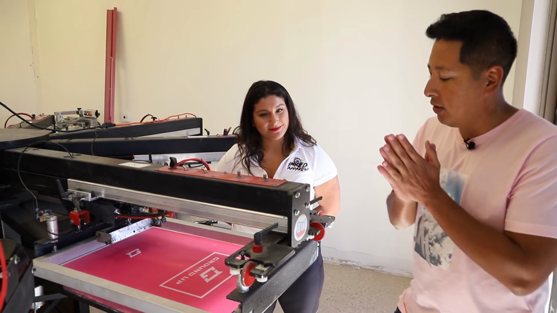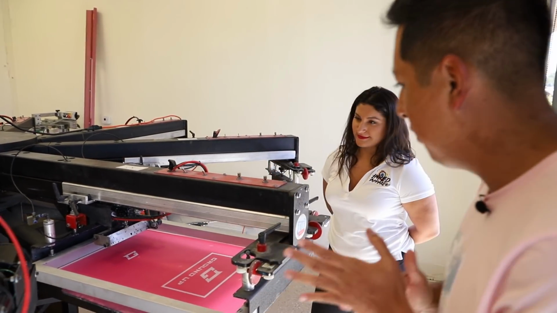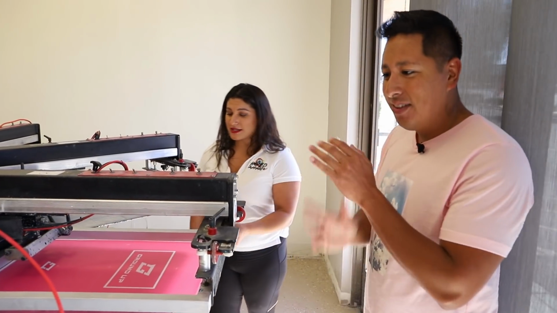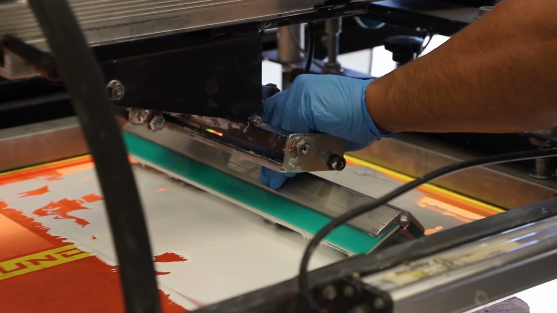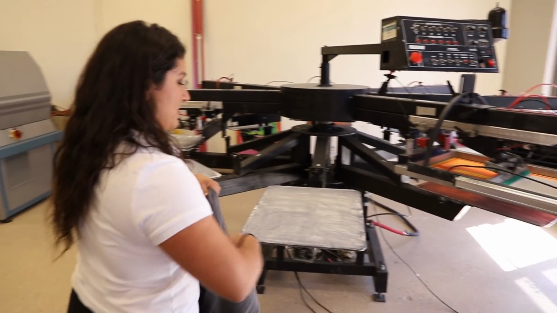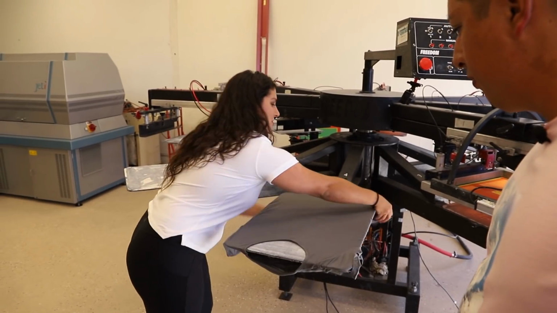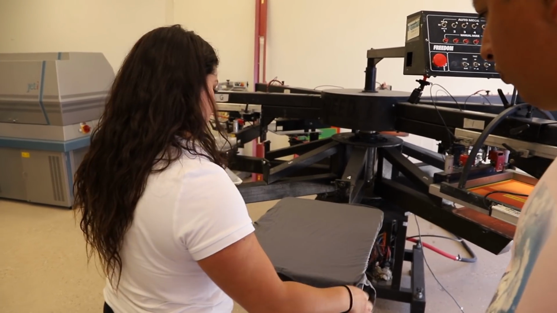Cool. So let's dive into some of this printing. What's next? Next, we just have to load the squeegee up and slap the ink on, and we can get rolling here. Okay, we're just going to do a little sample run. I have an old shirt to use, so we don't really have to line it up or anything.